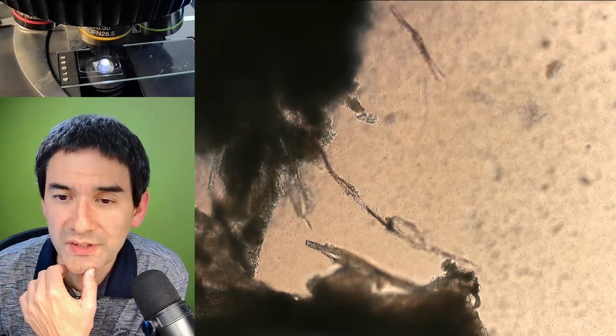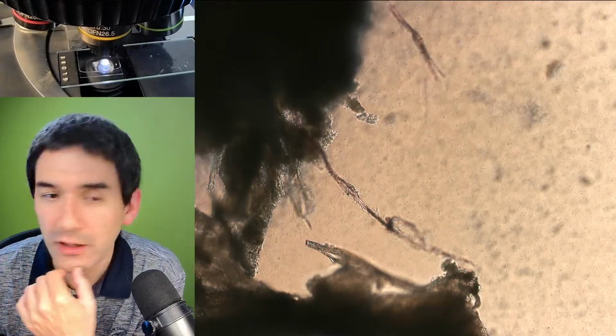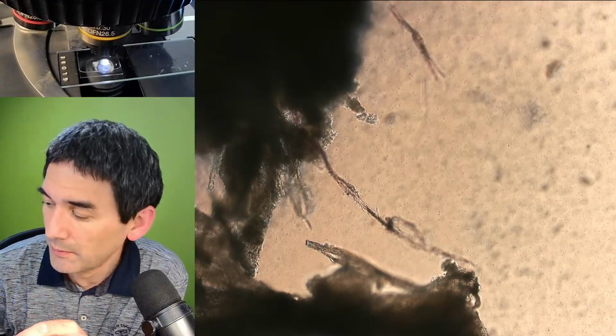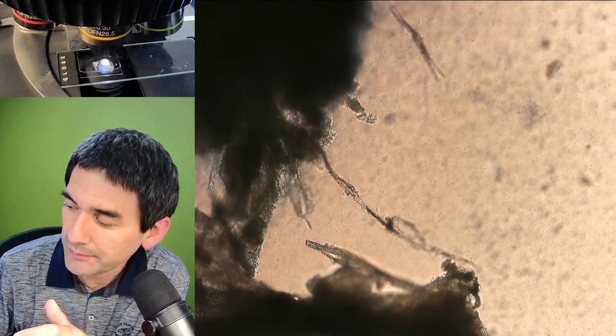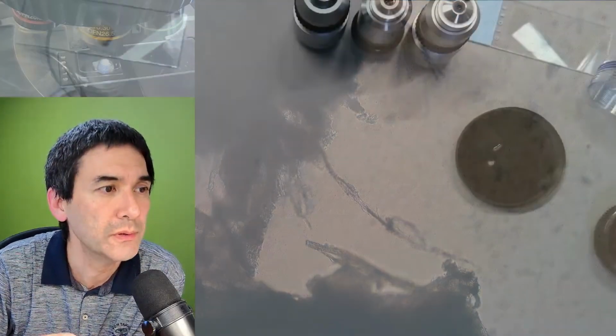Can you show what the polarization and DIC setup looks like? Actually, I thought I just did that. There is a condenser on the bottom.